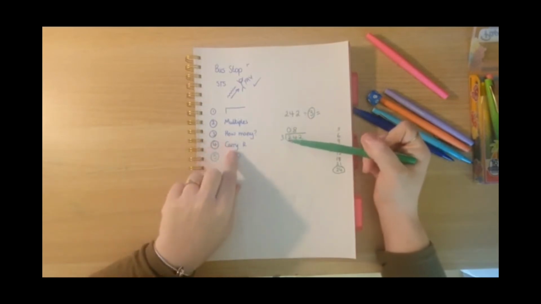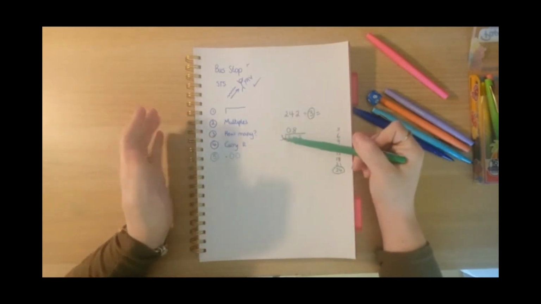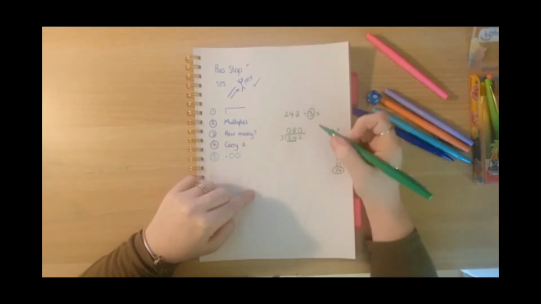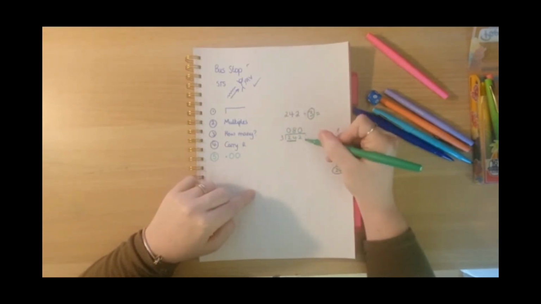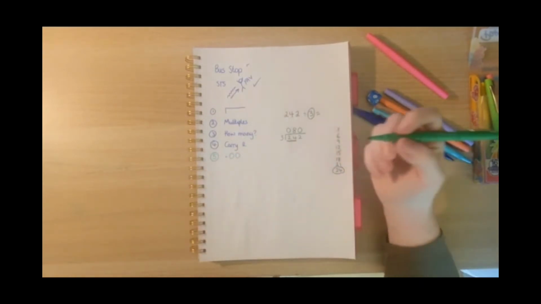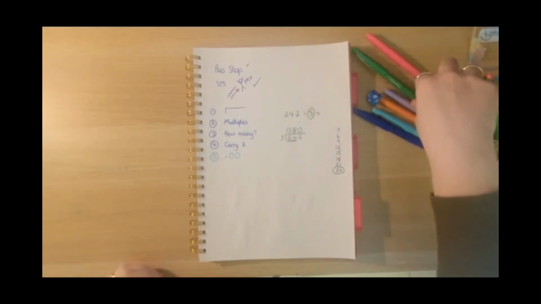Now this is where it gets tricky. So we know that 3 into 2 goes 0, but we haven't got any more numbers that we can carry that 2 over. So there's 2 ways in which you can do that.